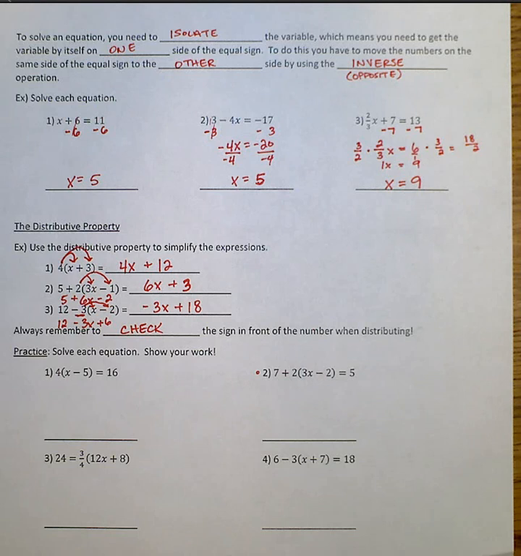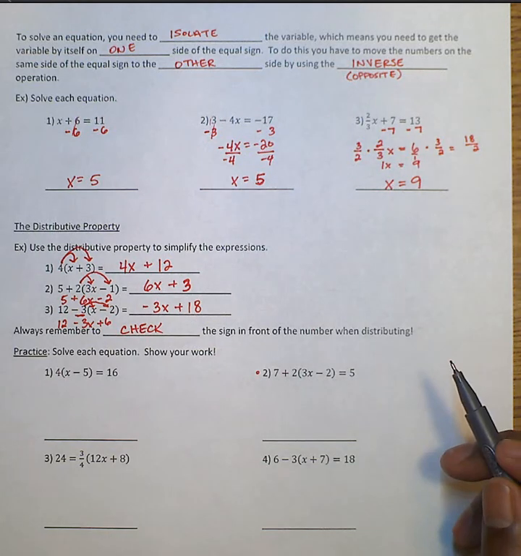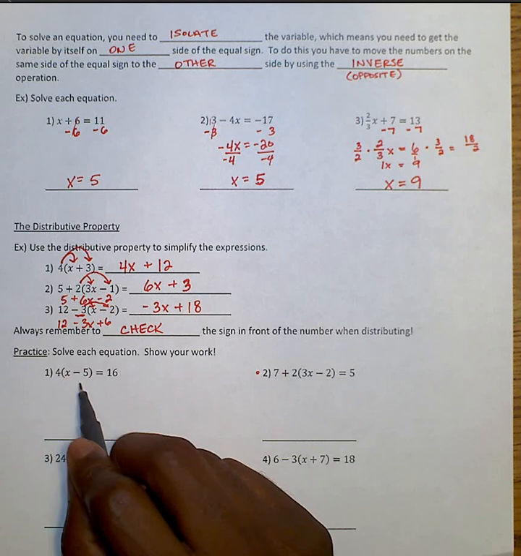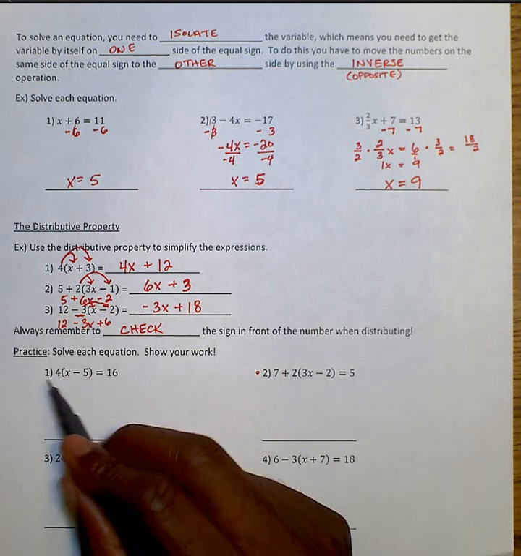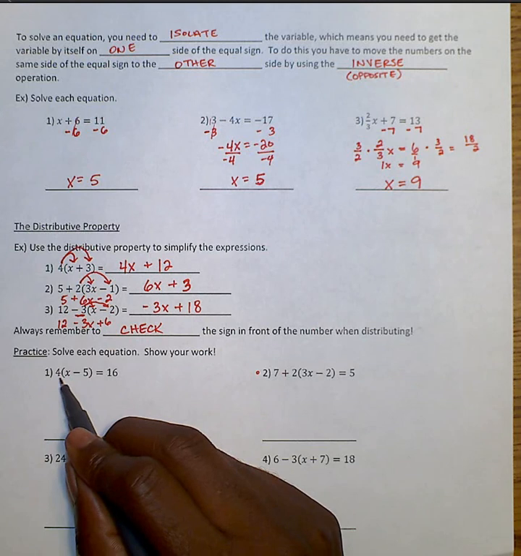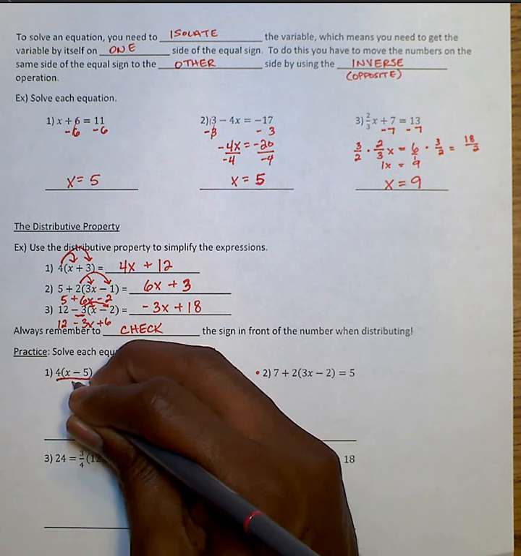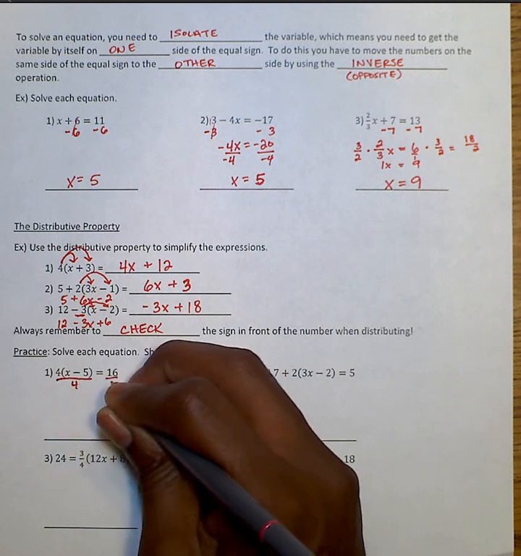Now, a couple ways that we can handle this. I'll show one way on this side. So, first thing, remember we're trying to get x by itself. We want to get everything away from x. So for this problem, we could, at the start, say, okay, we're multiplying by 4 on this side, but I eventually want to get rid of that 4. Why don't I just divide both sides by 4?